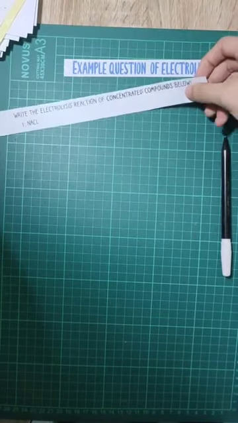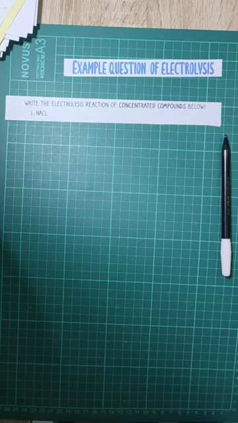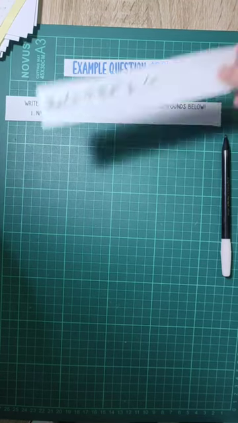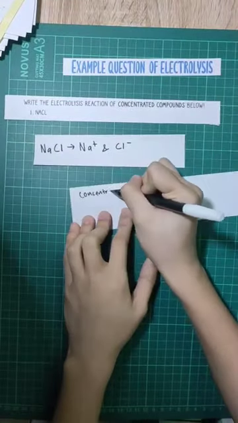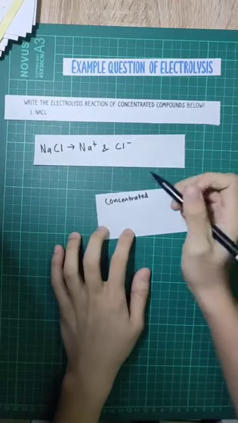Let's do the second example question of electrolysis. Write the electrolysis reaction of concentrated sodium chloride. The first step is to apply the first rule which we have before. Next, apply the fourth rule of reaction in electrolysis, which is at the anode, a non-metal other than hydrogen forms.